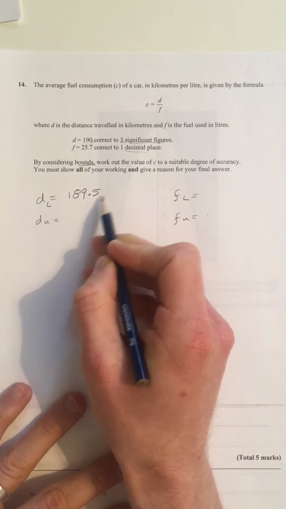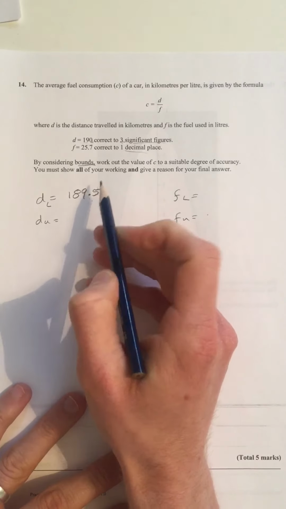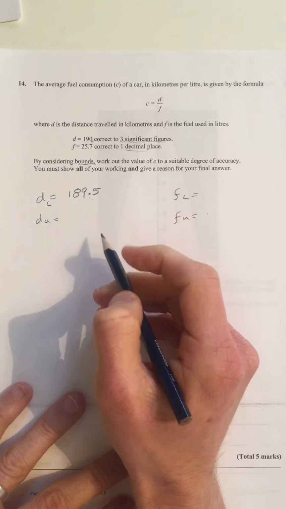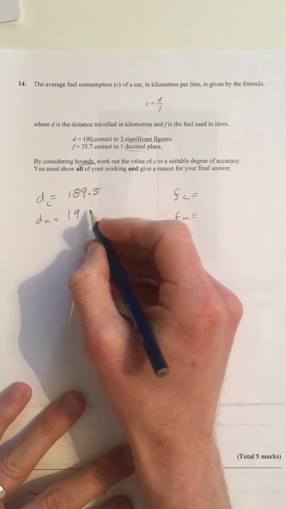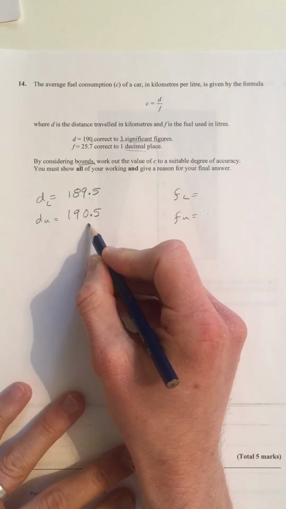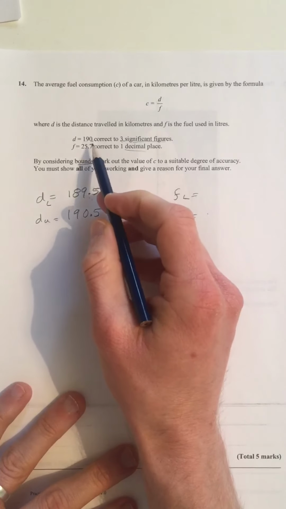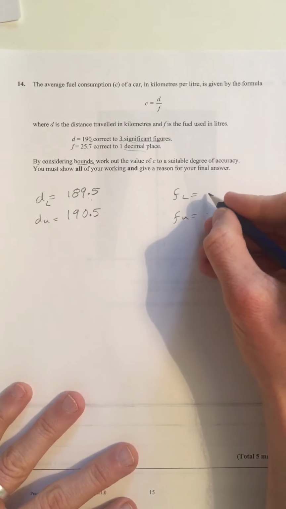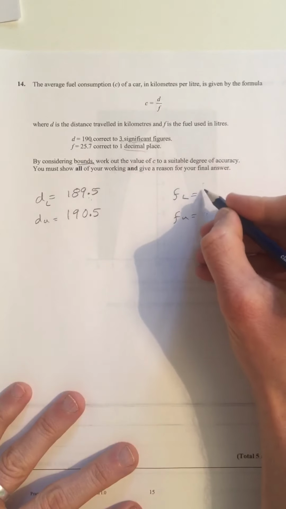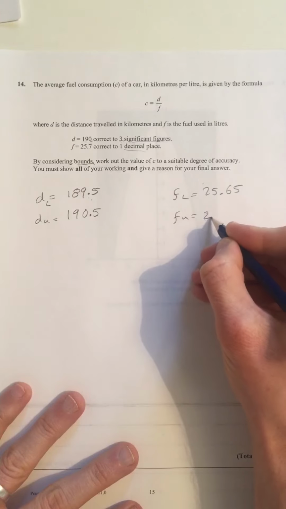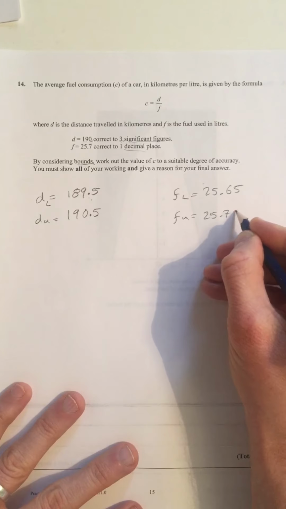189.5. That's the lowest number that would still round to 190 to 3 significant figures. And the upper would be 190.5 because that's the biggest number that would still round to 190 to 3 significant figures. Similarly for F, the lower bound of F is going to be 25.65 and the upper is going to be 25.75.